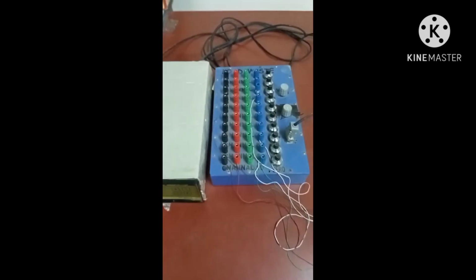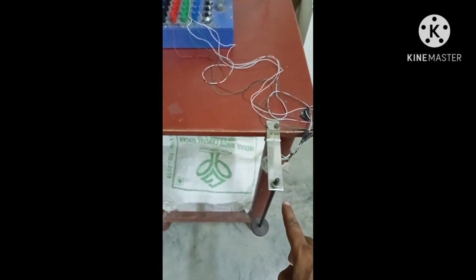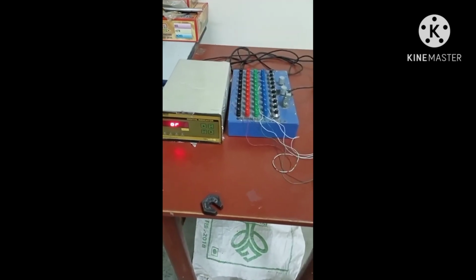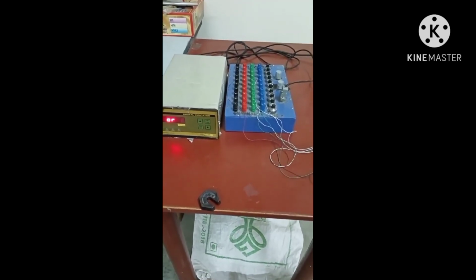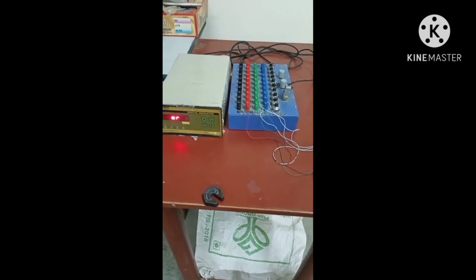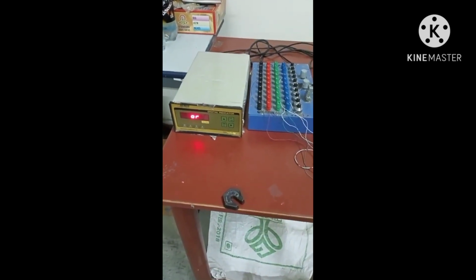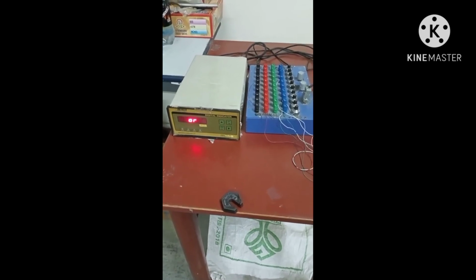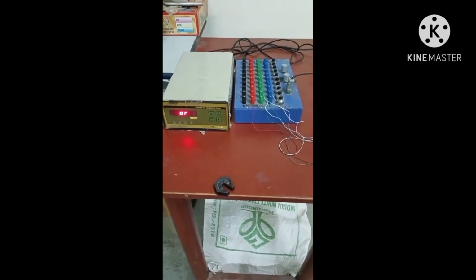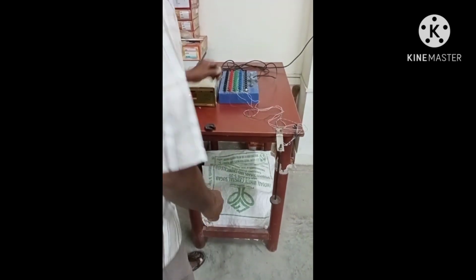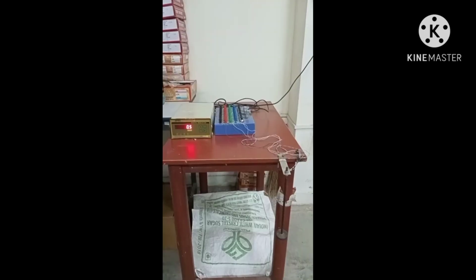After selecting the channel, you apply the load in the cantilever beam and take the reading: 100 grams, 200 grams, 300 grams, 400 grams and 500 grams. Then in the reverse direction also we are going to find the strain. After finding the strain, we are going to calculate the Young's modulus. So this is the way the experiment works. Now let us see how to do the experiment.